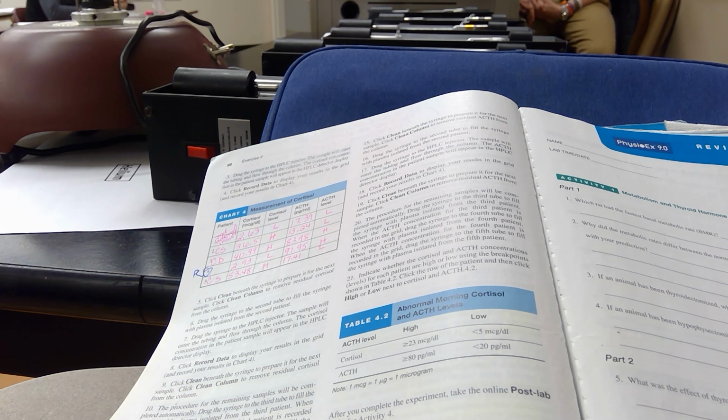Patient number 2 had Cushing's syndrome. Now we don't know if it's from an ectopic tumor or if it's iatrogenic, physician-induced, but we know it's Cushing's syndrome because ACTH was low and the cortisol was high. Patient 3 had Cushing's disease. The anterior pituitary was over-secreting. ACTH was high. As a result, the zona fasciculata over-secreted cortisol.